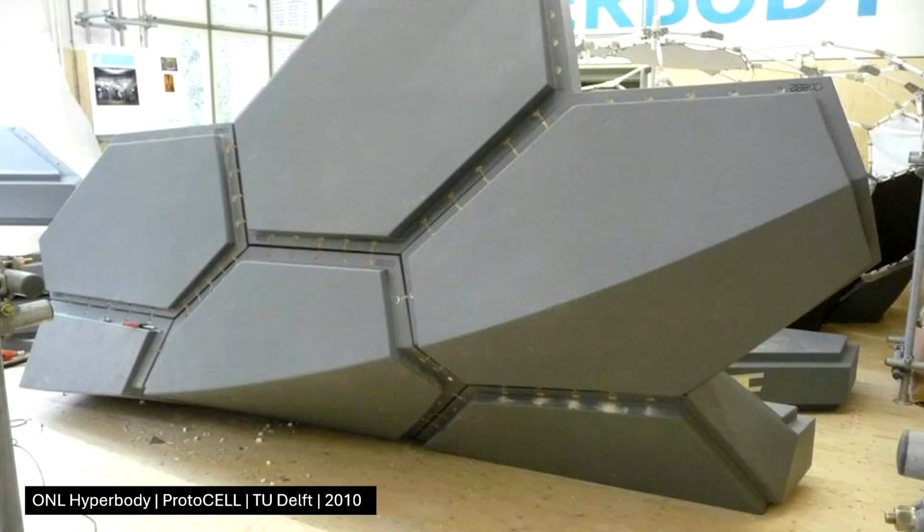This is what we did at Hyperbody in 2010, much later, a fully integrated component that has insulation. It's 30 centimeters thick. It has the connections, because having components is one thing, connection between components is the other thing, which is the most relevant in the end.